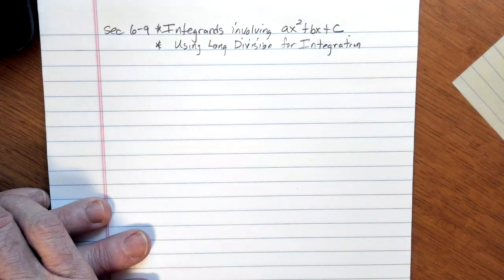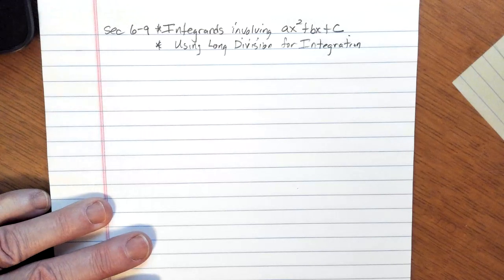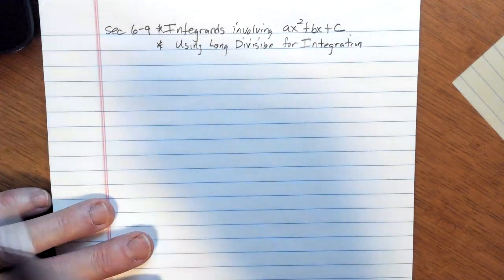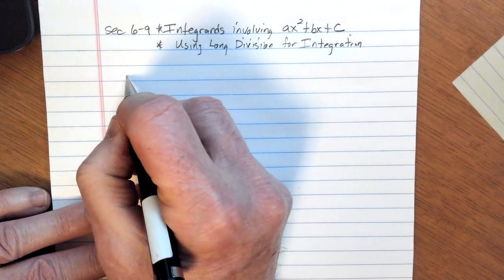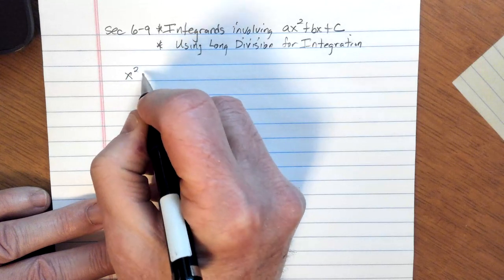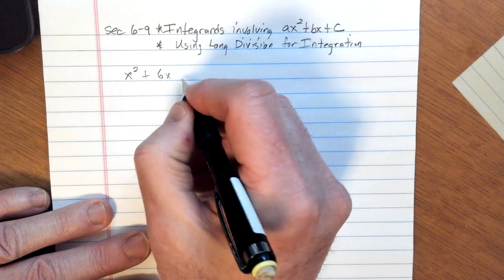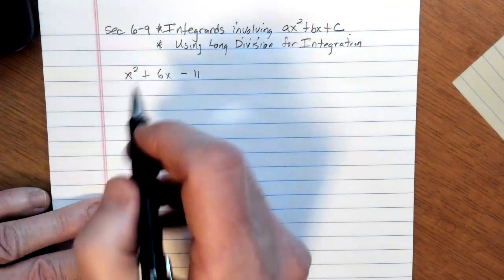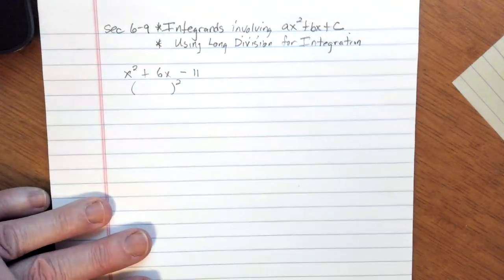We do what's called completing the square. Now, you guys, if you search your memories, will remember that you did that in Algebra 2. And so we're going to review an example of that. If I have something like x squared plus 6x minus 11, let's say, and I wanted to try and write that as something squared.